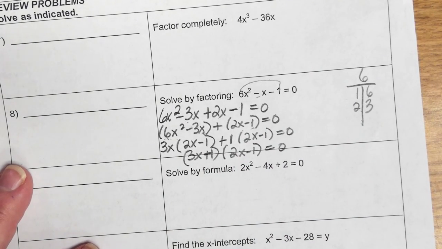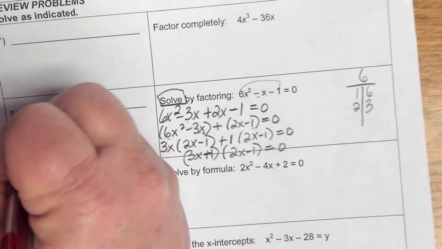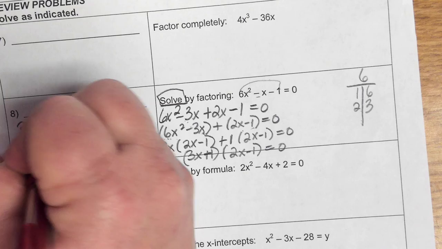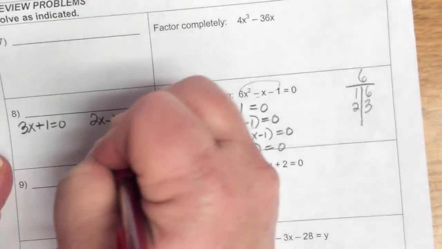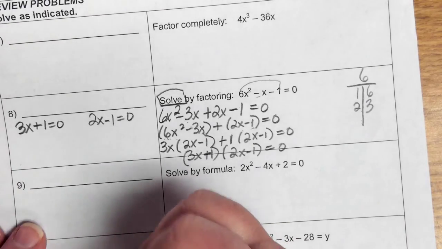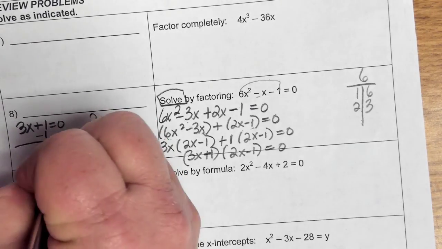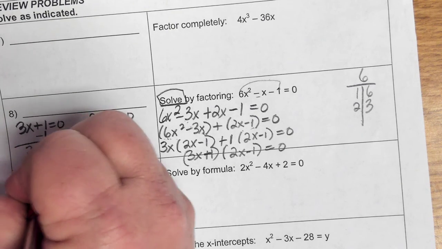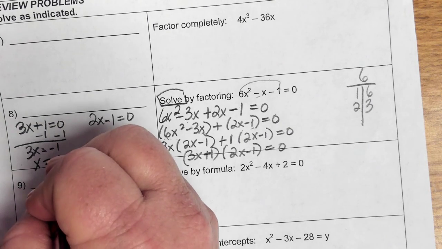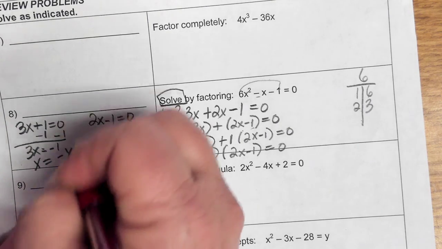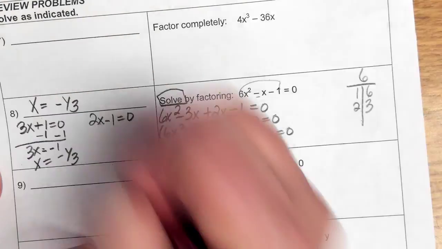Now we need to solve, because it doesn't say find the factors, it says to solve. So 3x plus 1 is equal to 0, and we have 2x minus 1 is equal to 0. And so we're going to bring our 1 across. We're going to subtract 1 from both sides. We end up with 3x is equal to -1, and divide both sides by 3. x is equal to -1/3. So one of our answers is x is equal to -1/3.